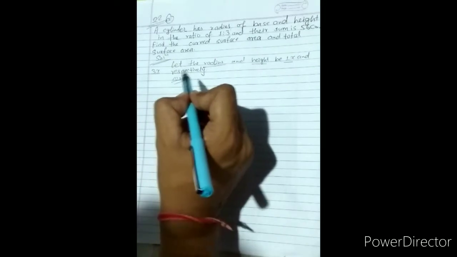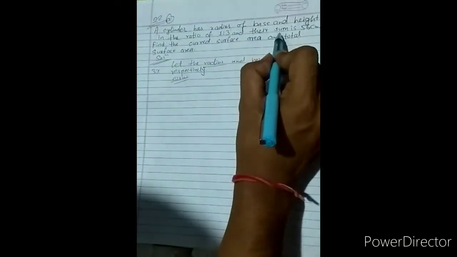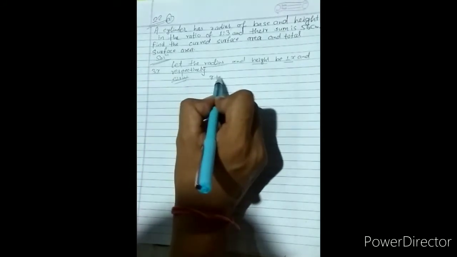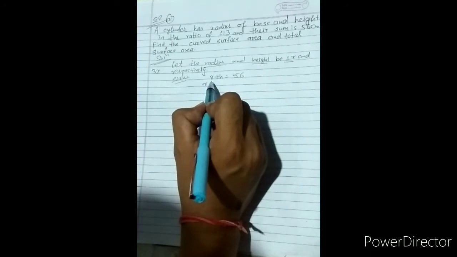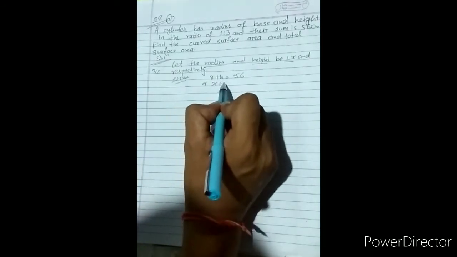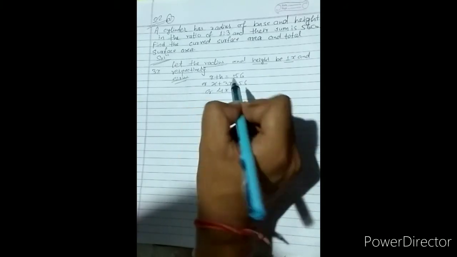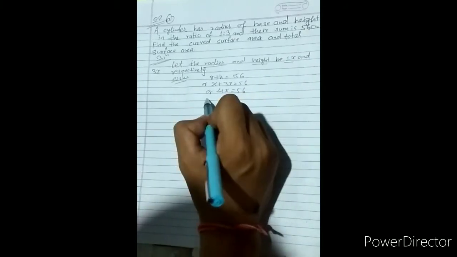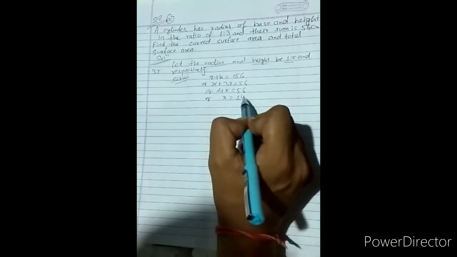Now according to the question, your sum is 56. R plus H is equal to 56. In the place of R we can write x, x plus 3x is equal to 56. 4x is 56. From here x is equal to 56 by 4. 4 14s are 56.